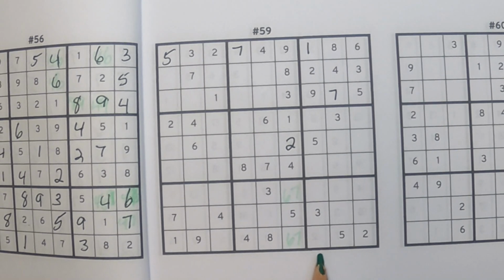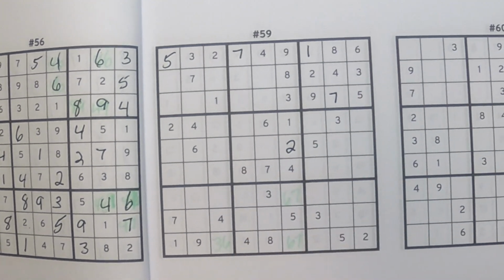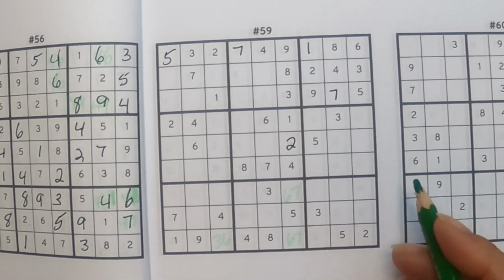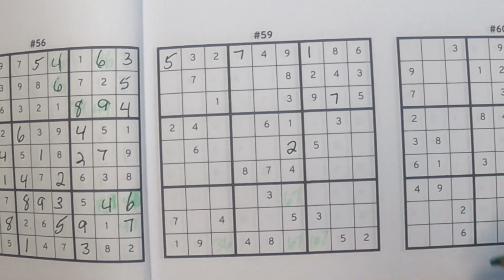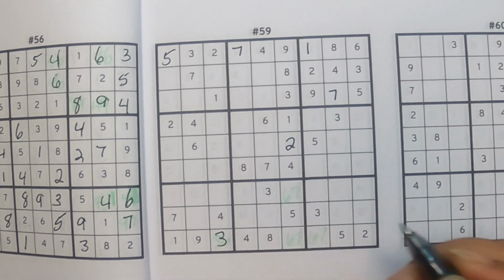For this bottom row, we're missing 3, 6, and 7. We've got a 7 here, so 3, 6. 3 here, so 6, 7. That means that our 3 for that row has to be here.